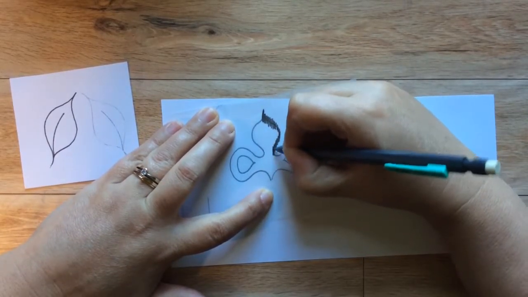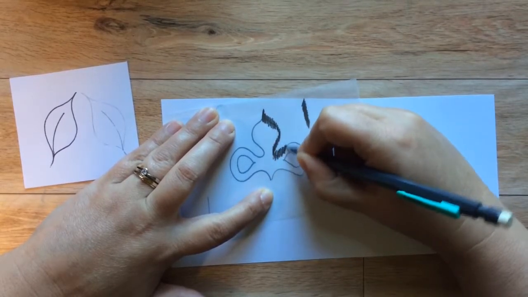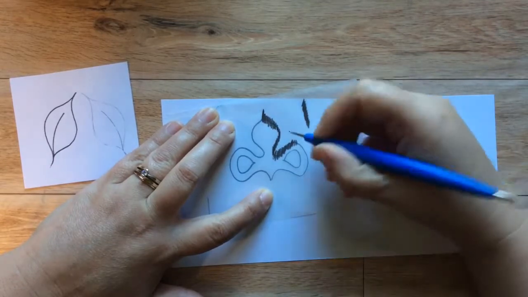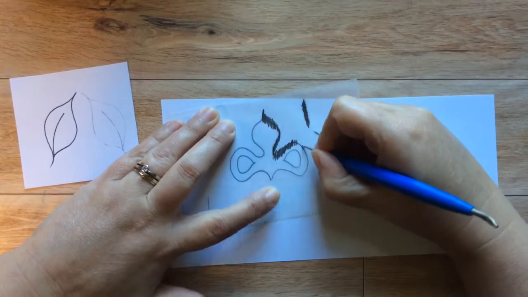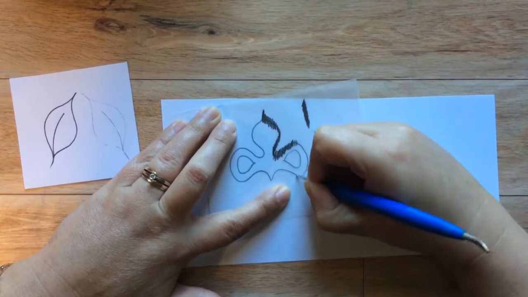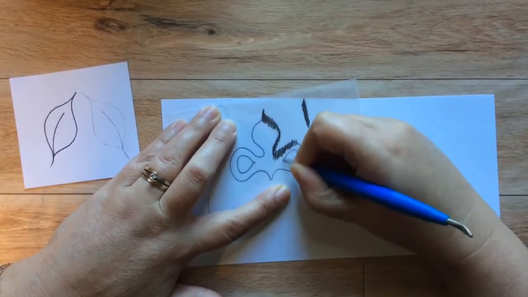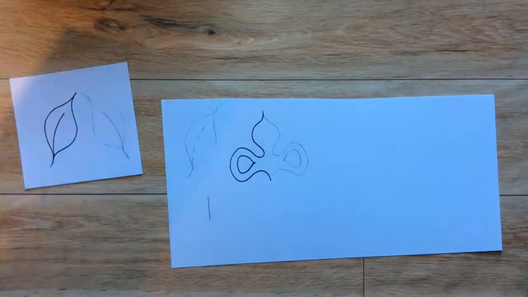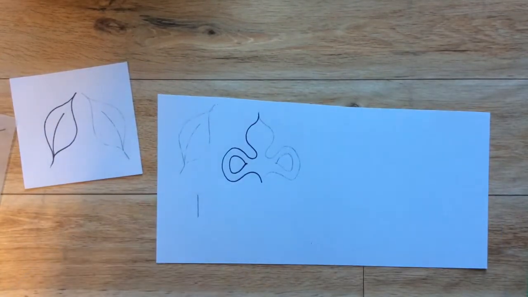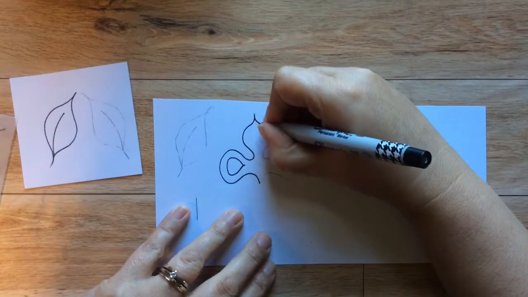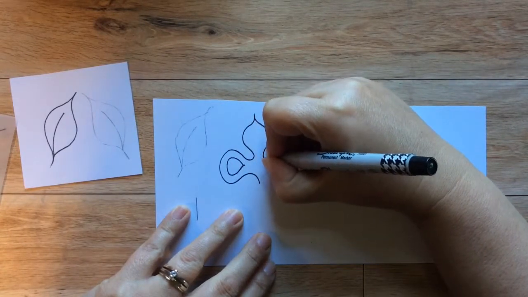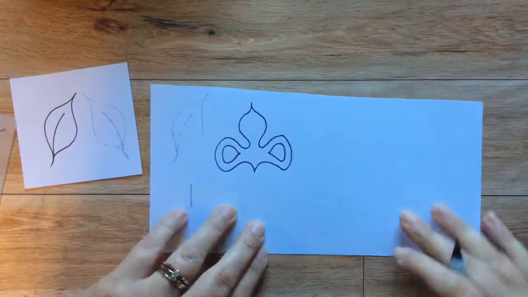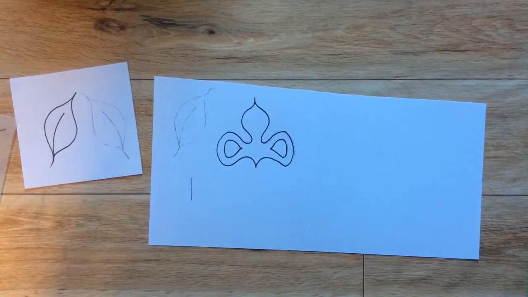transfer by rubbing. You don't even have to use a pencil for that. You can use one of those tools. There you go, you have the design that is transferred. Now you can ink it. And you have a symmetrical design.